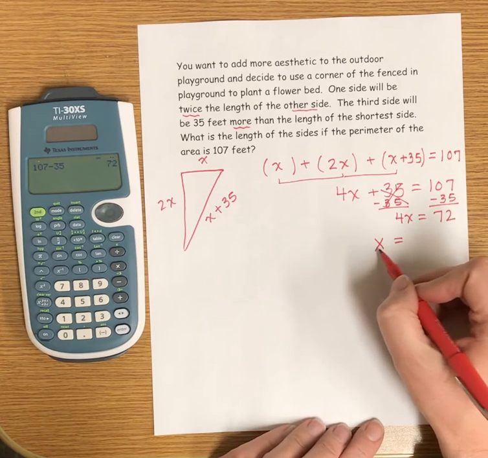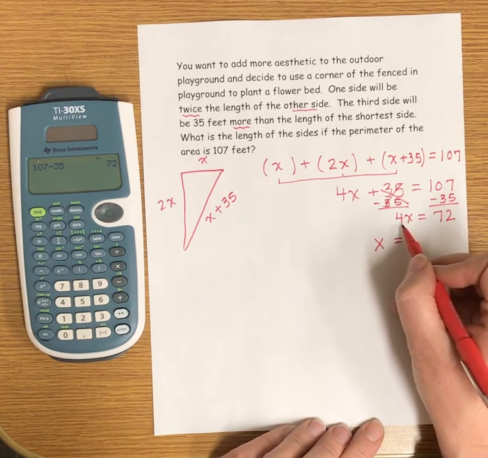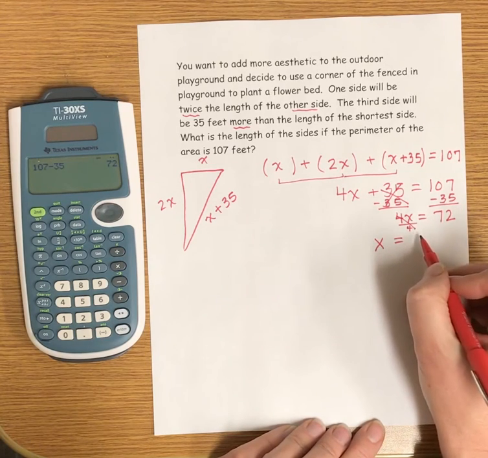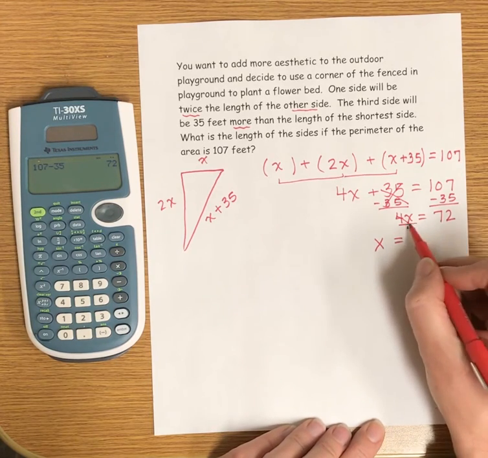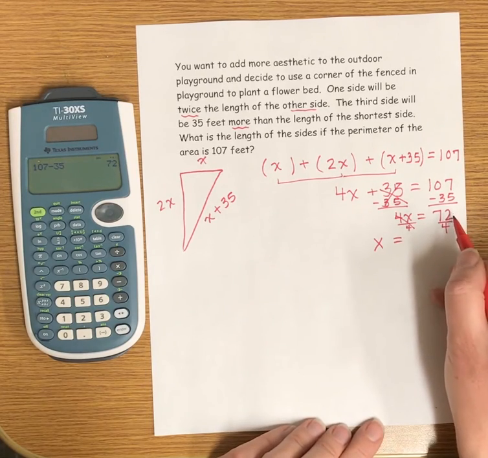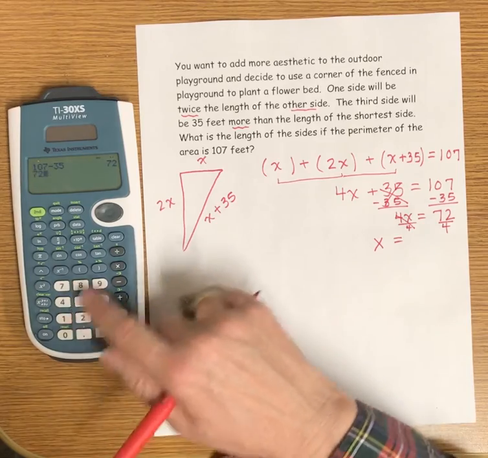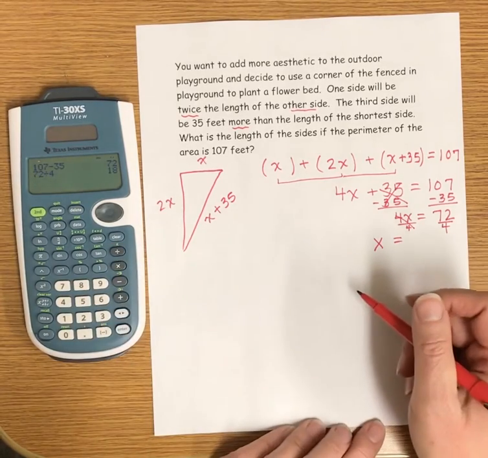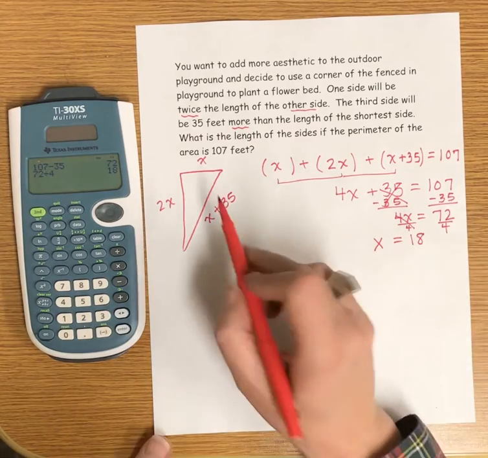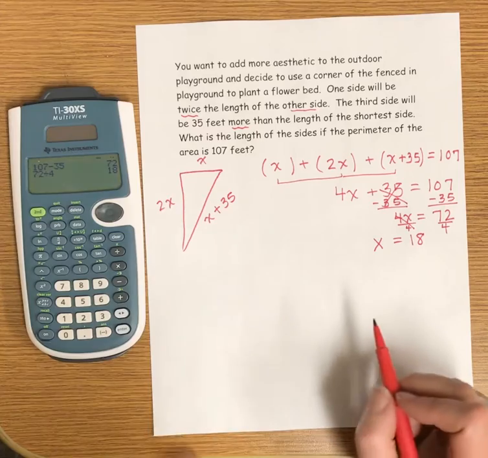Now in order to get the x all by itself, we need to get rid of the 4. The way to do that would be to do the opposite of what's here. Since it's currently multiplied by 4, the opposite would be divide. That would allow us to cancel the 4's and leave the x by itself. It's okay to do that as long as we do the same thing on both sides. So if I divide 72 by 4, I'll know what goes on this next line. Looks like 72 divided by 4 is 18. So now we know the value of x here has to be 18.